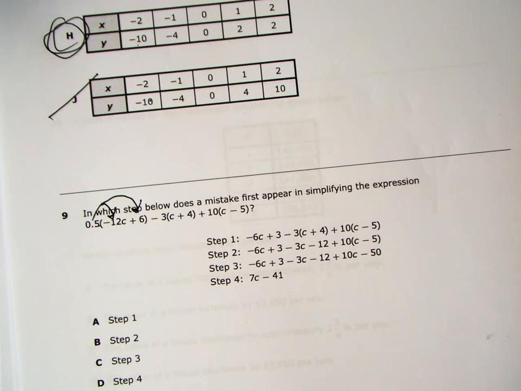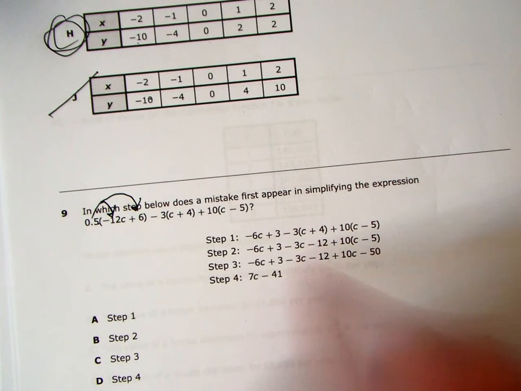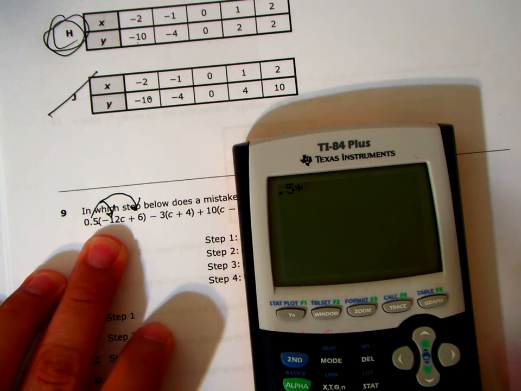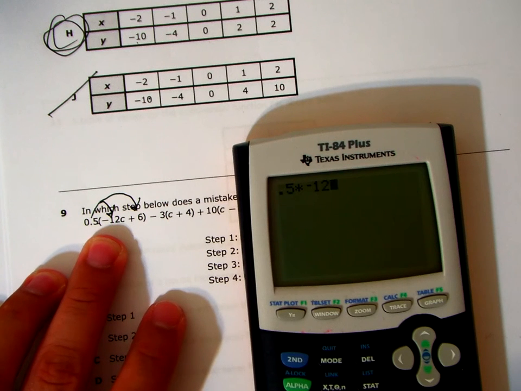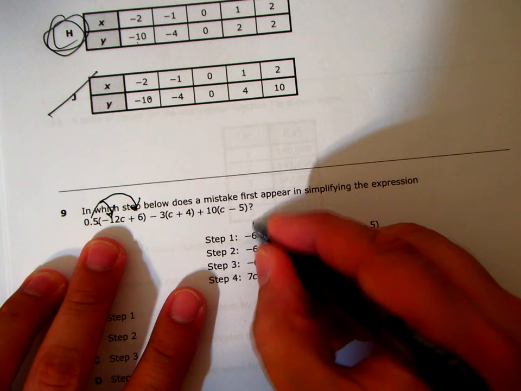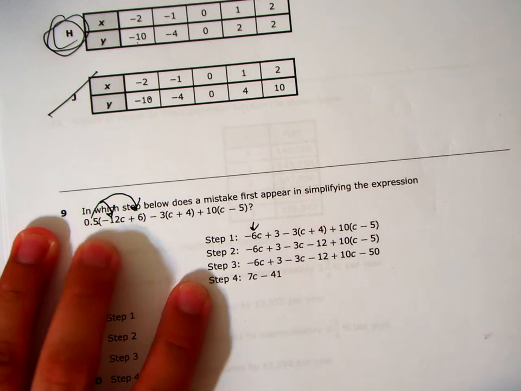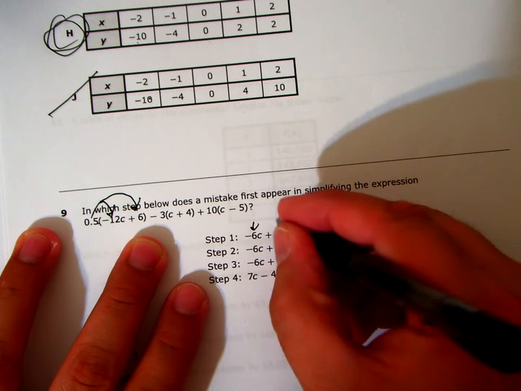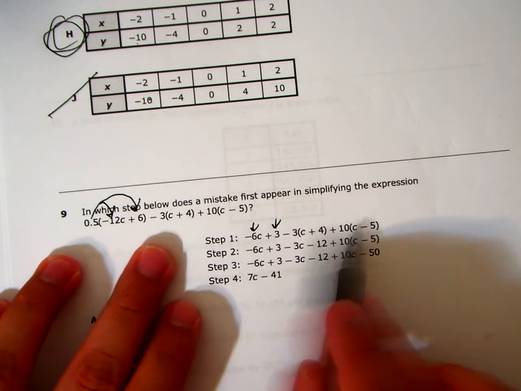Alright, so here, what's 0.5 times negative 12? We get negative 6. And that's right there, negative 6c. Now 0.5 times 6. That's 3, right? See, it's 3 there. So it's good up to here. The rest of it, they drop it, right?